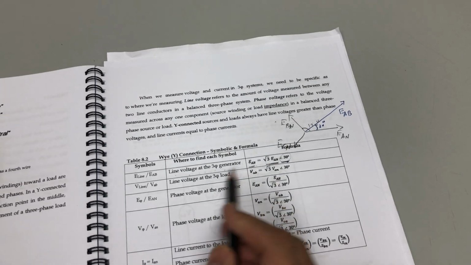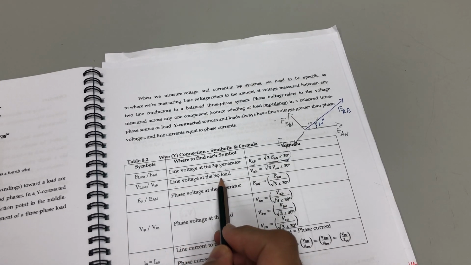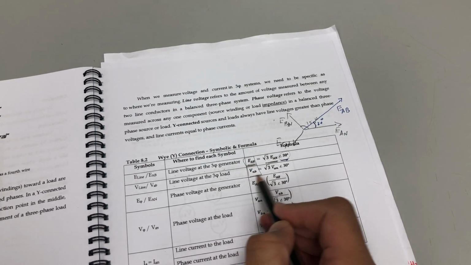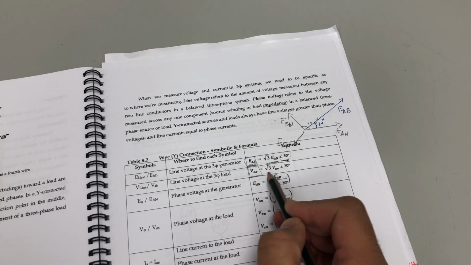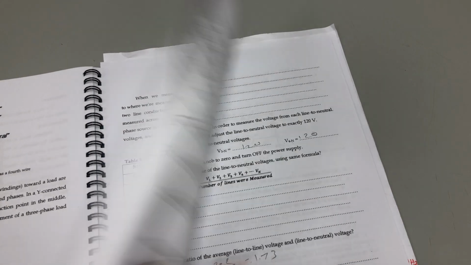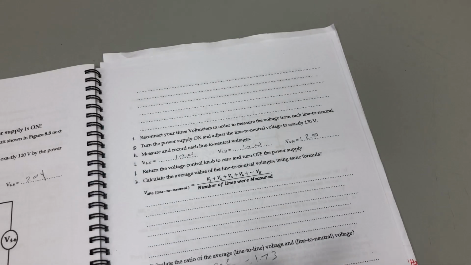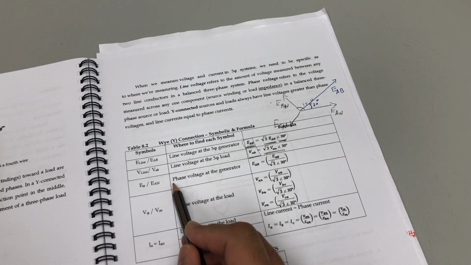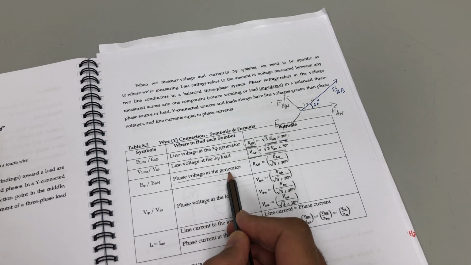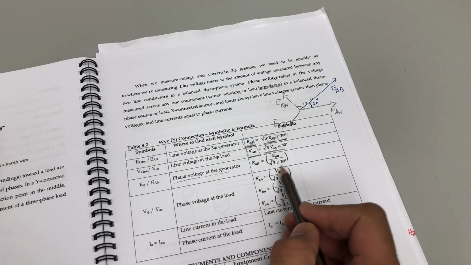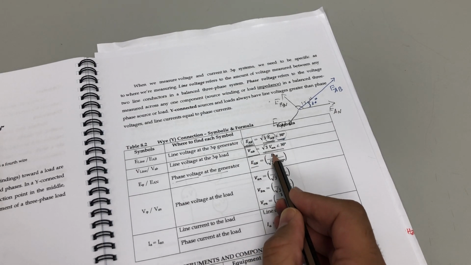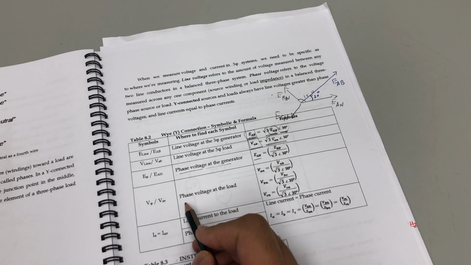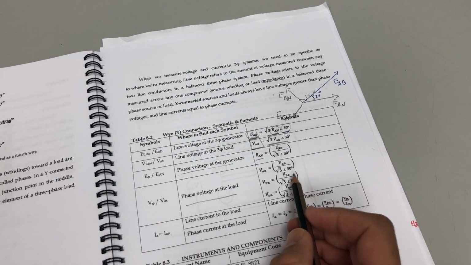Then if we need to find the line voltage at the load, the difference between this and this is in the generator and this is in the load. This is capital, this is small, but the same formula. I will show you the source with the load later. Then if we need to find the phase voltage at the generator, it is division: VAN is the line voltage divided by root 3 with the angle 30, and similar for the phase voltage at the load.